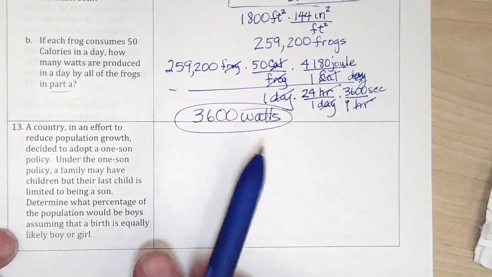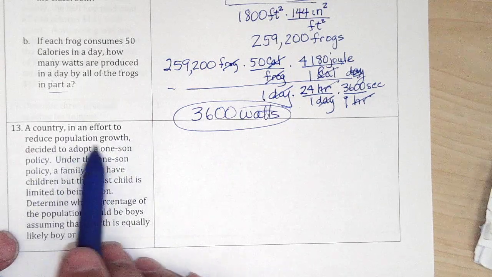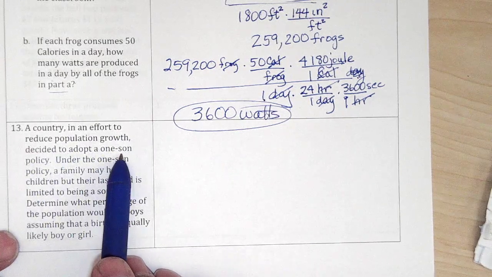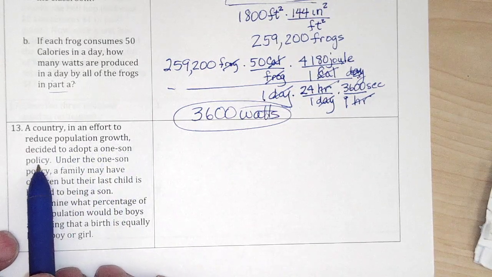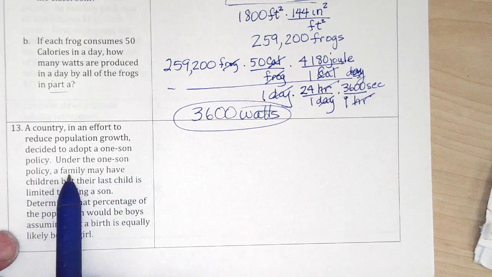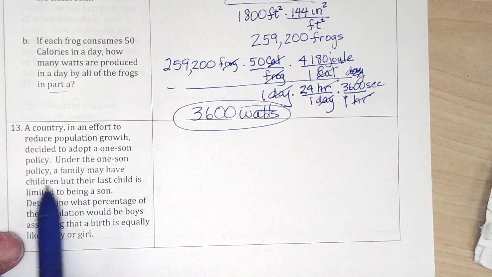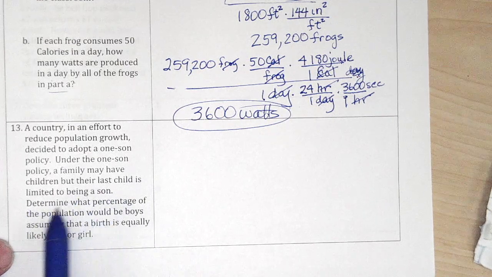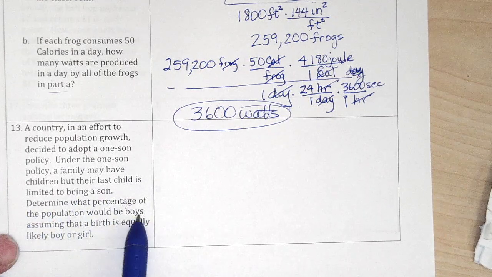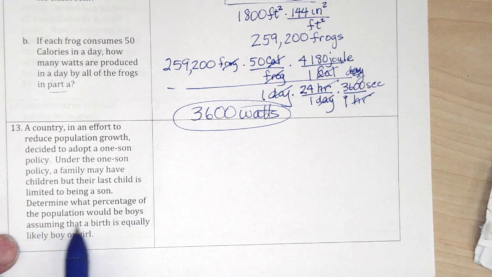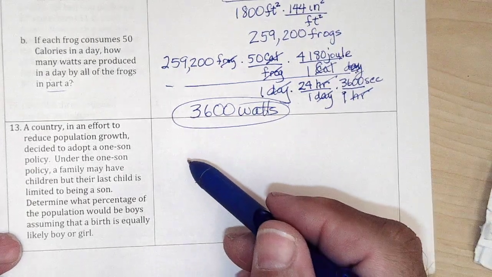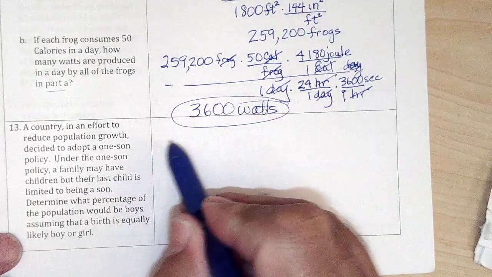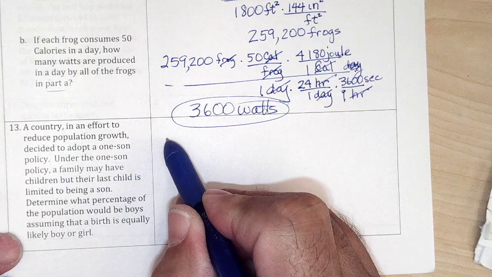Number 13. A country, in an effort to reduce population growth, decided to adopt one-son policy. Under the one-son policy, a family may have children, but their last child is limited to being a son. Determine the percentage of the population that would be boys, assuming that the boys and girls are born equally. Well, this is like the one I was doing in class, and I had to rethink.